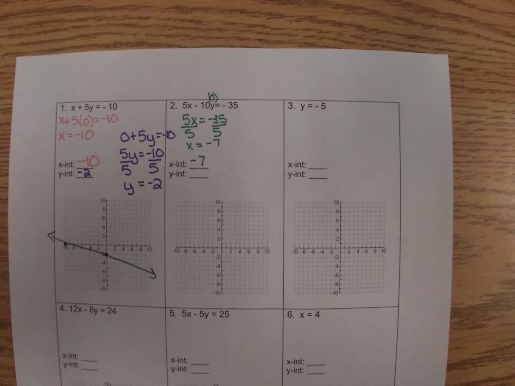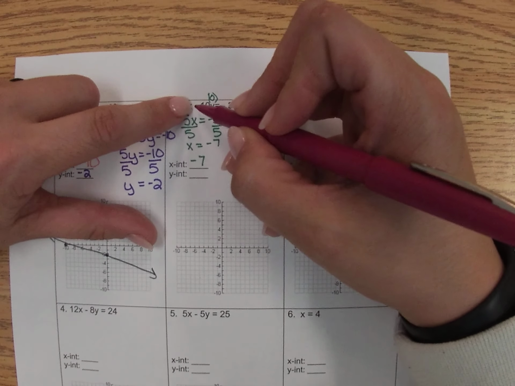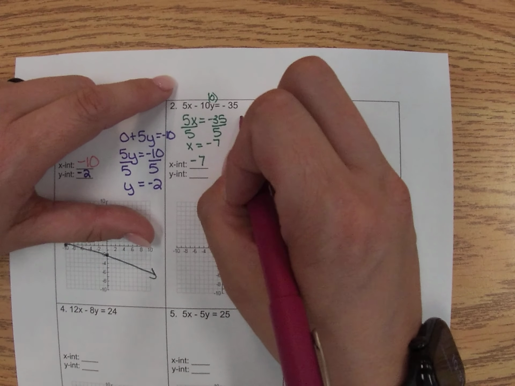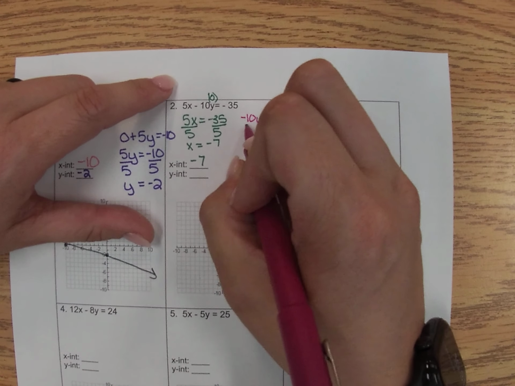And if I go to do my y-intercept and I plug 0 in for x, I know that this is going to become 0. Now don't lose your subtraction, right? That's telling us that that 10 is negative. So I'll have negative 10y equals negative 35.